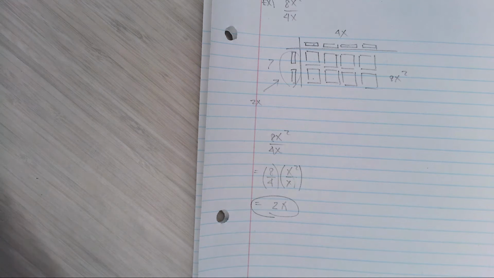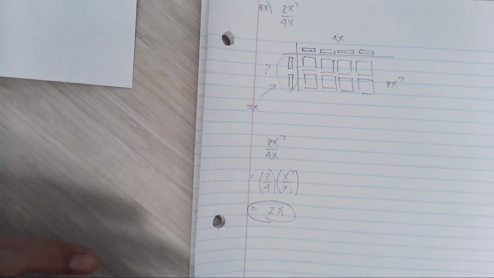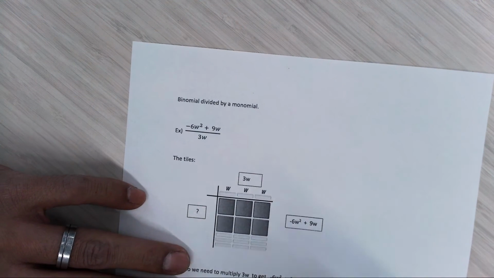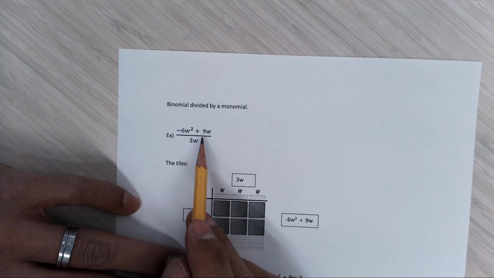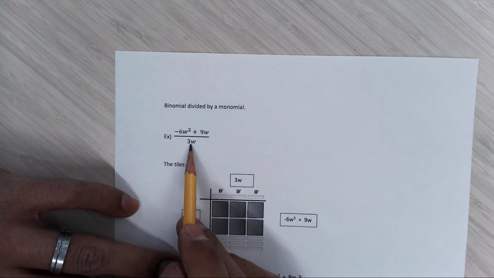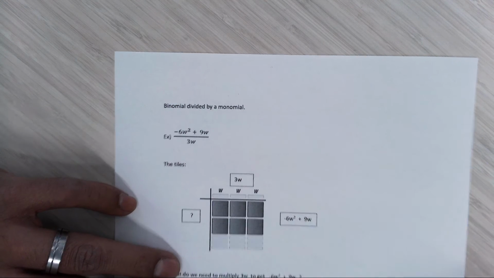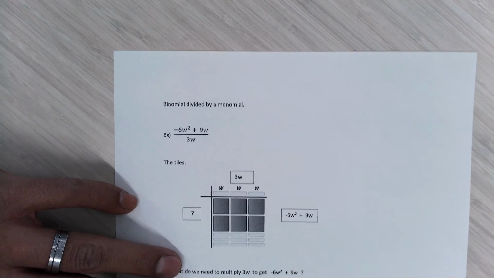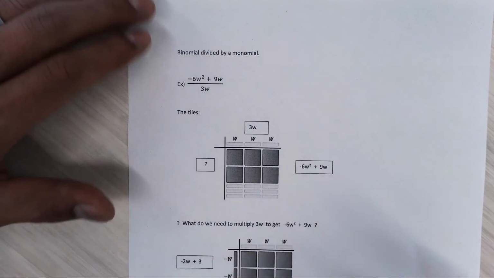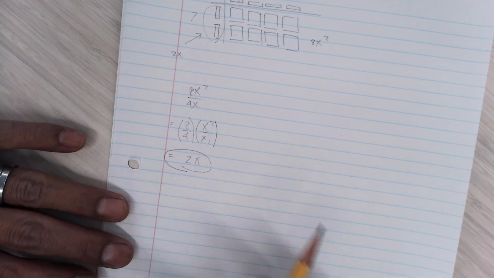Now let's get into this example. A binomial divided by a monomial. Negative 6w squared plus 9w divided by 3w. Okay? And there are the tiles there in the notes, but I'm going to start from the beginning using loose leaves. So here's our next example.